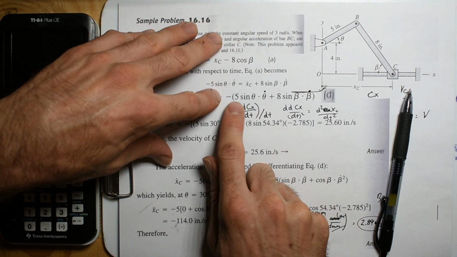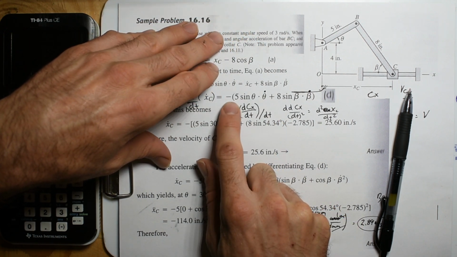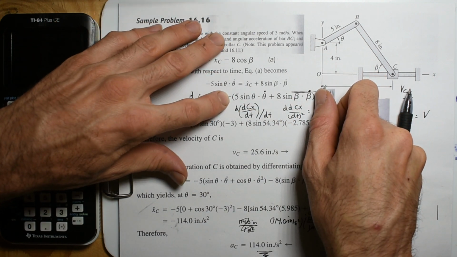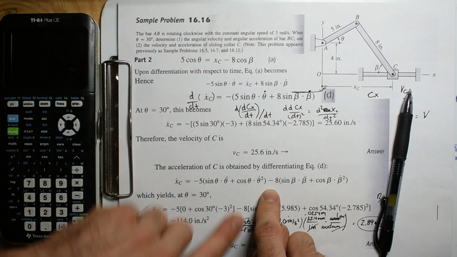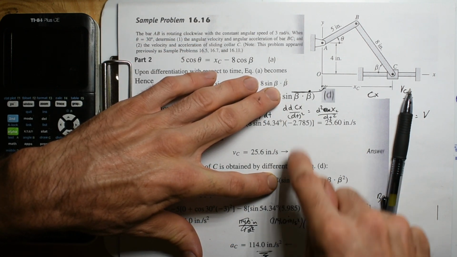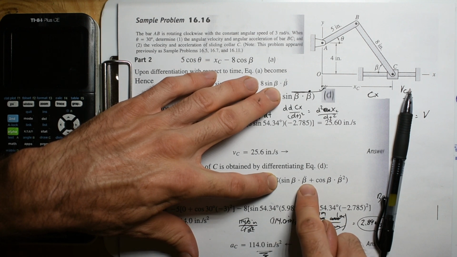Does this negative factor through the whole thing? I guess so. Yeah, that's a bummer. So again, we're going to factor out another negative 8. And then we're going to take the first times the derivative of the second, sine beta, beta double dot.